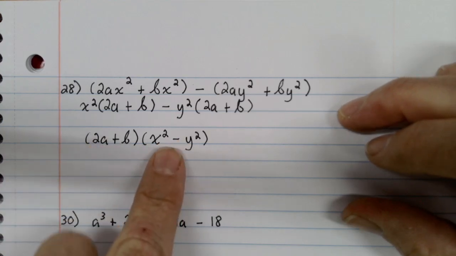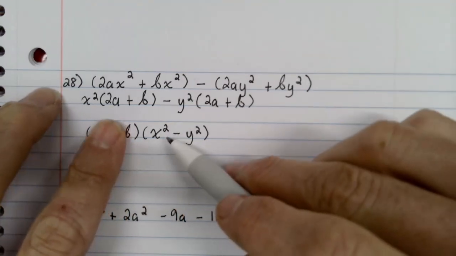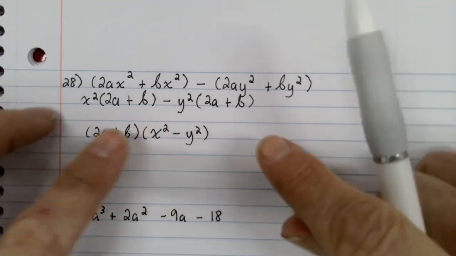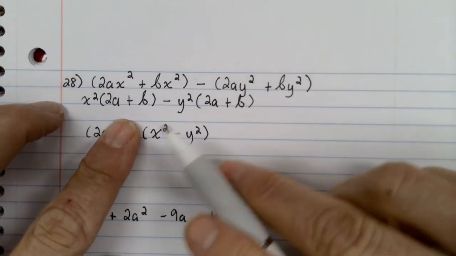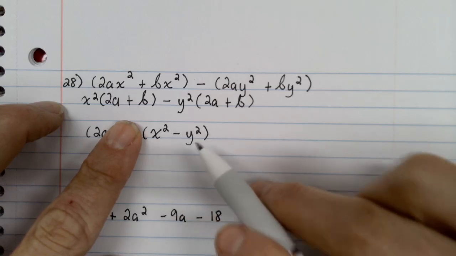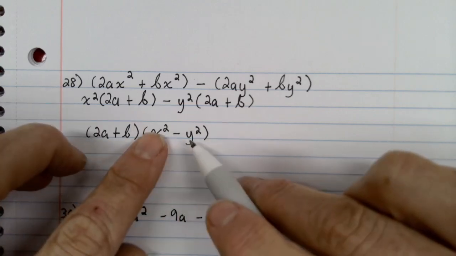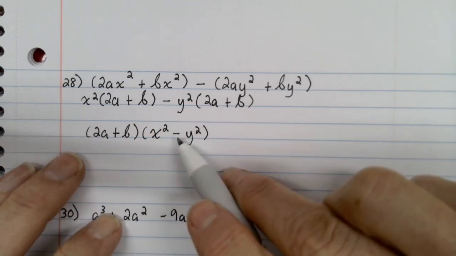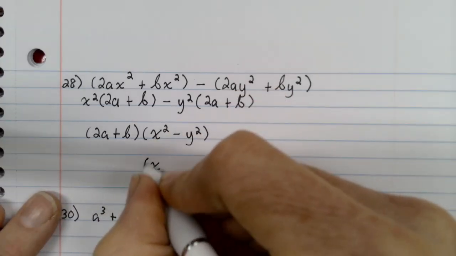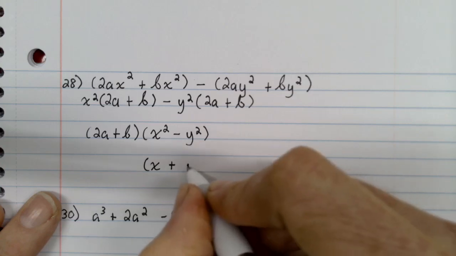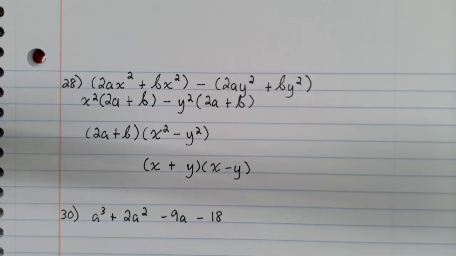But hopefully by now you're recognizing that this is one of those special patterns, right? Because I've got an x squared and a y squared. Those are perfect squares, right? The square root of x squared is x. The square root of y squared is y. So when I have two perfect squares connected by a minus sign, I just take the square root of both terms and I multiply the conjugates, right? It'll be x plus y times x minus y.